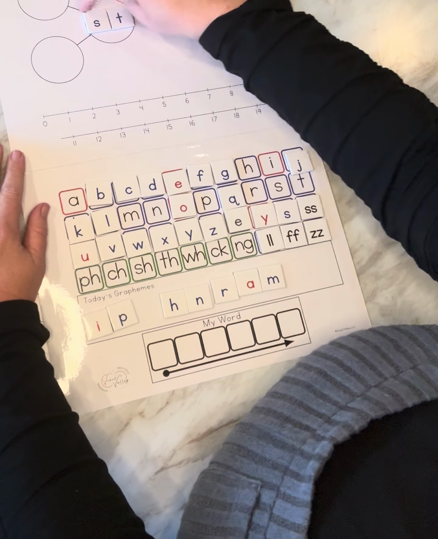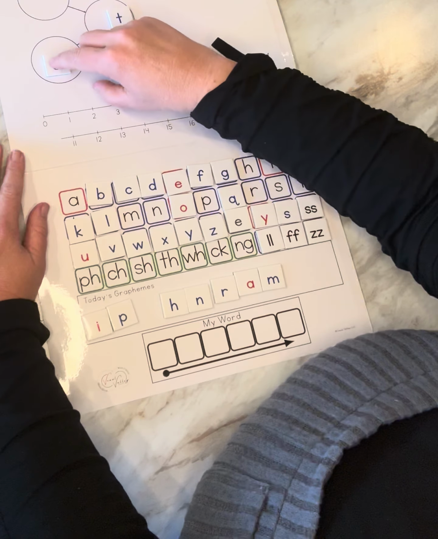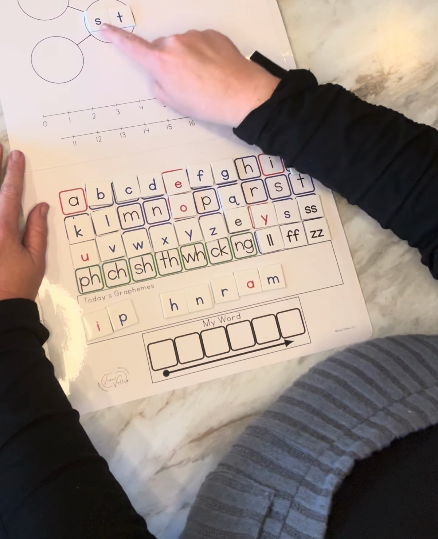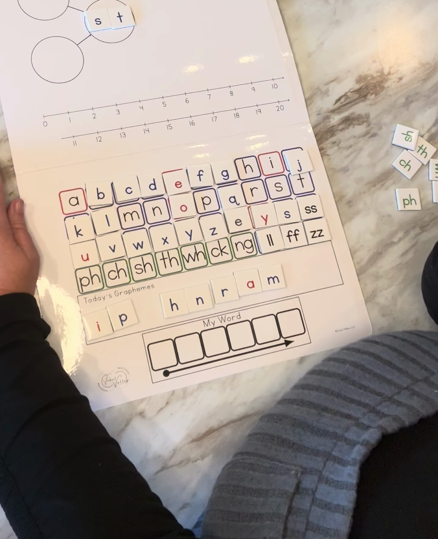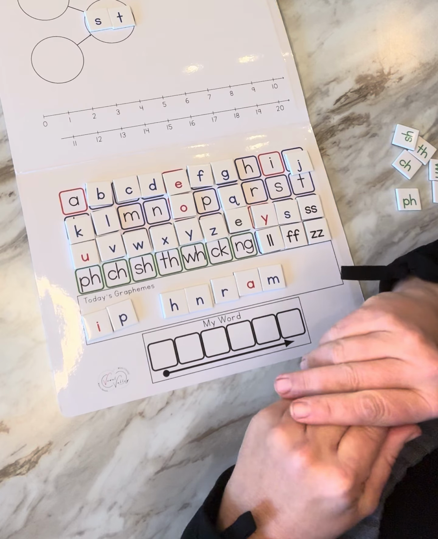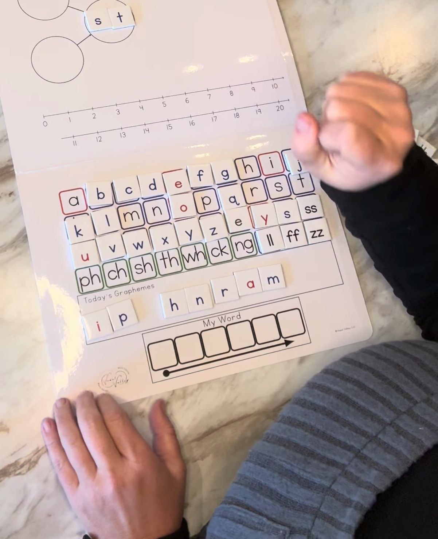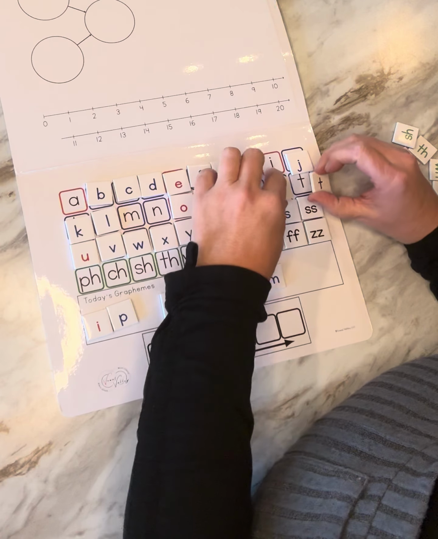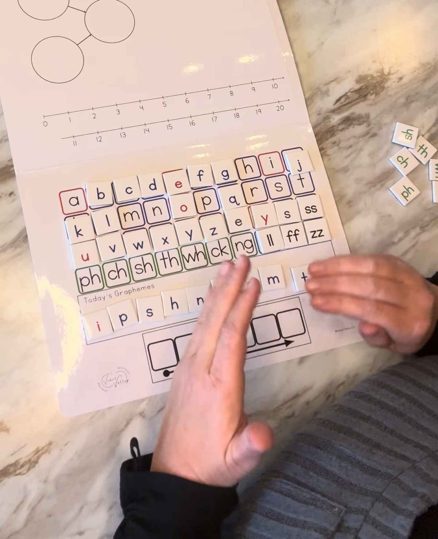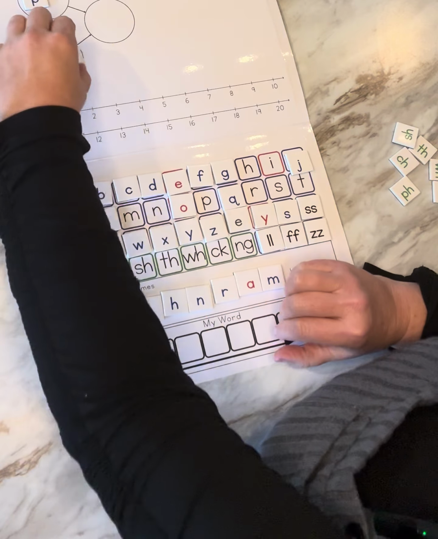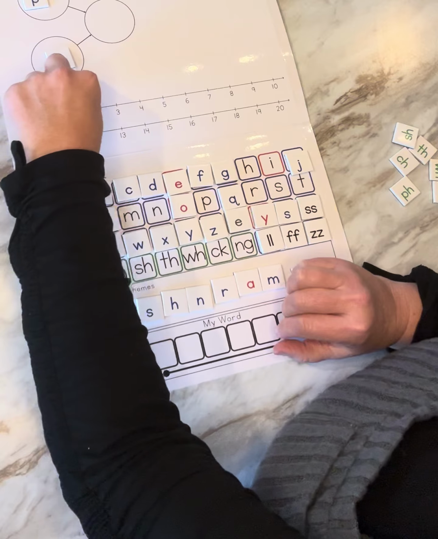If we're going to blend those 2 sounds together, we knew this one is S and this one is T. But together, how would you say that? It's still 2 sounds, but how would you say it so it's smushed together? And then they can practice st. Before they're ready for consonant clusters and blends that way, you could even do p and i.